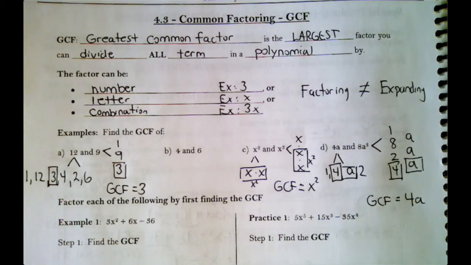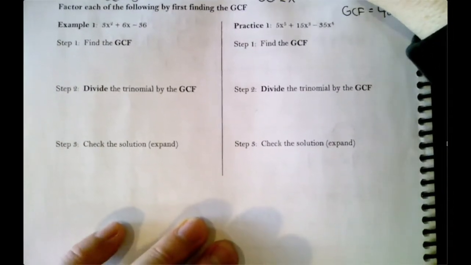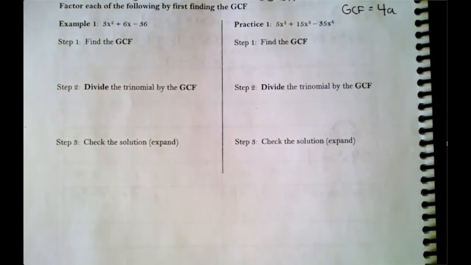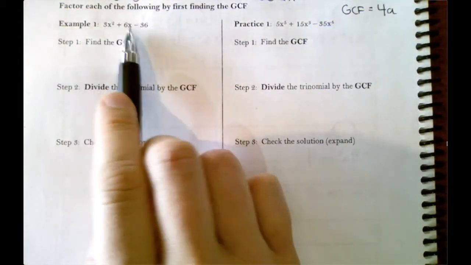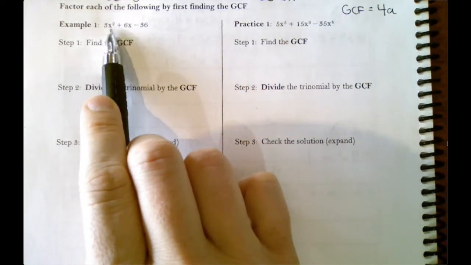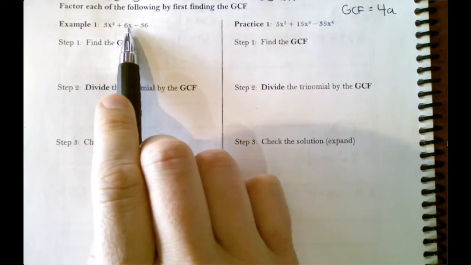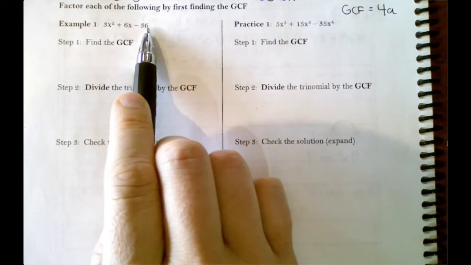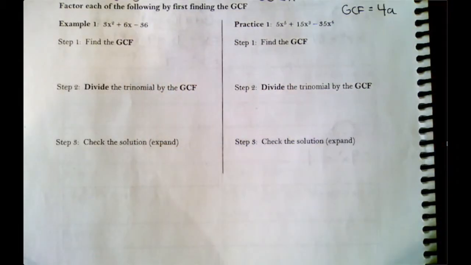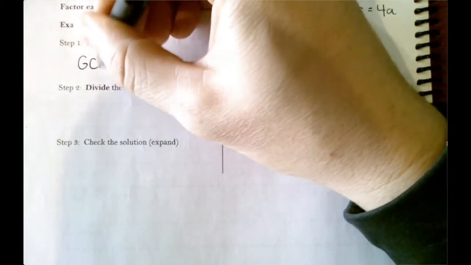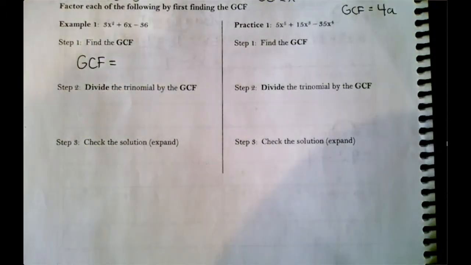So what we're going to do is we're going to factor our first example. And we're going to factor by finding the greatest common factor. So we're going to look for the greatest common factor between all 3 of these terms. 3x cubed, 3x squared, 6x, and 36. Since all of the terms don't have an x, we won't be able to factor out a letter. We won't be able to take a letter. So our greatest common factor is just going to be a number.